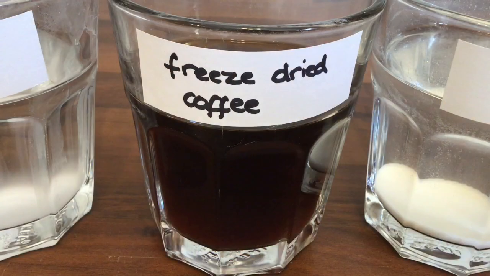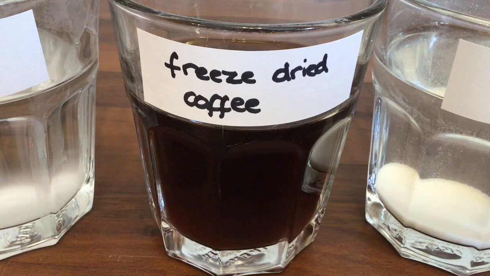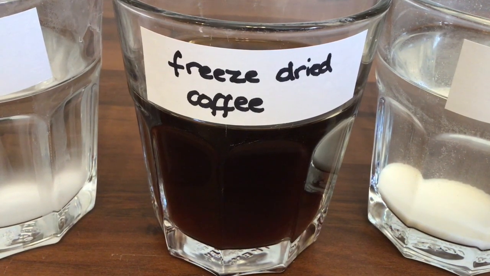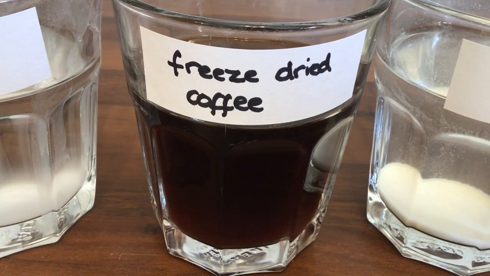So, what about the freeze-dried coffee, Rory? Has this one dissolved? Well, can you see any of the little granules? No, we can't, but it has coloured the water. So, it has dissolved, but it's also coloured the water.